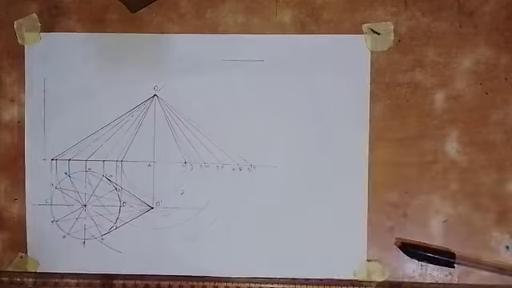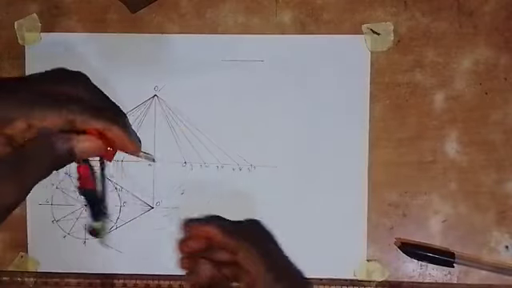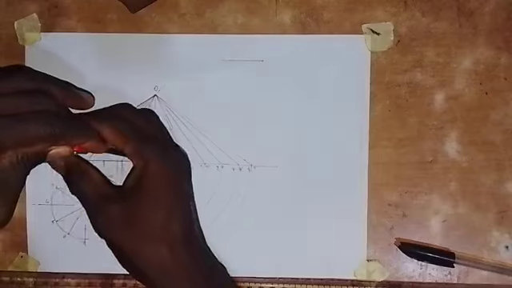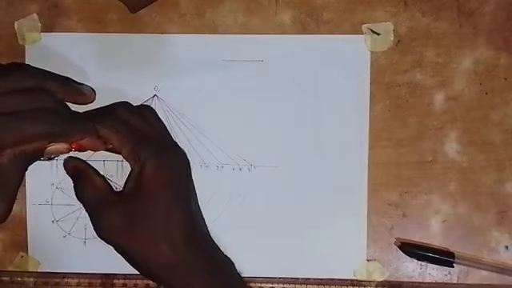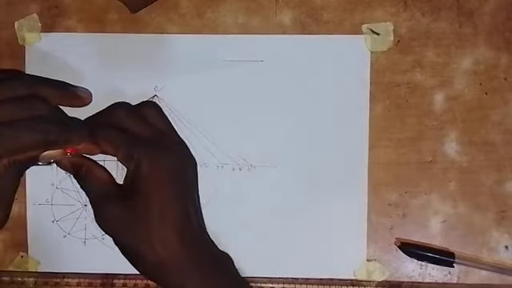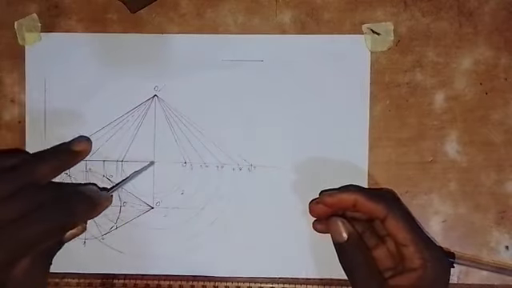Okay, so next, which is the last one, from A again, extend to 6. So extend to 6 here. So this is 6. So here we have 6 here. So what you have to do now is you draw an arc.